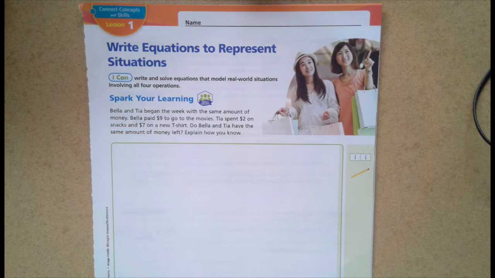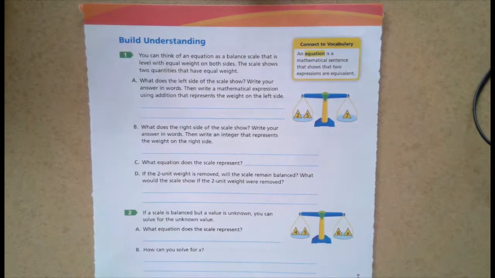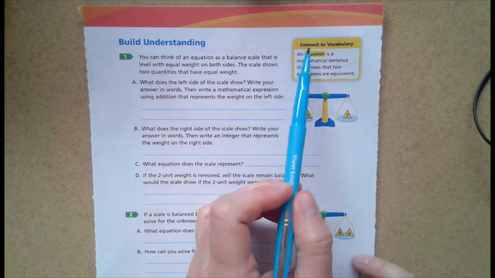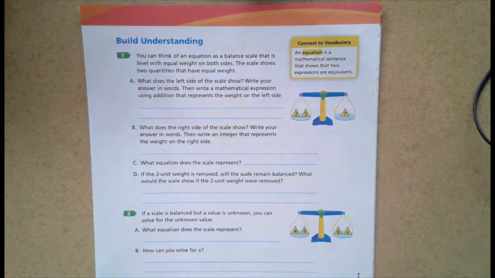Alright, hi 6th grade. We are getting ready to start Module 9, and we are starting with Lesson 1, which is write equations to represent situations. Make sure you are on page 274 in your textbook. You have your connection to vocabulary up in the right-hand corner on page 274. It's one of the vocab words you should have already gotten in your notes.